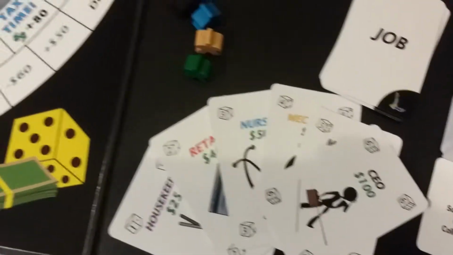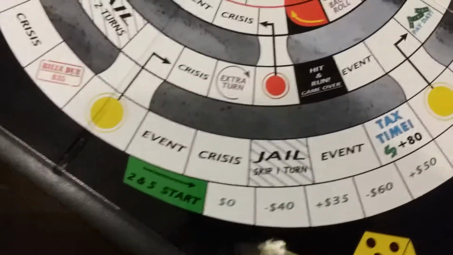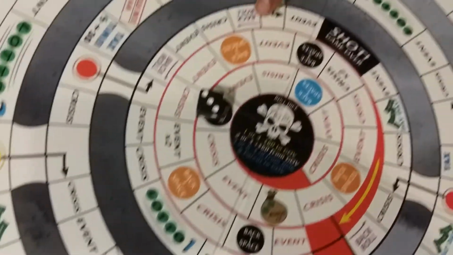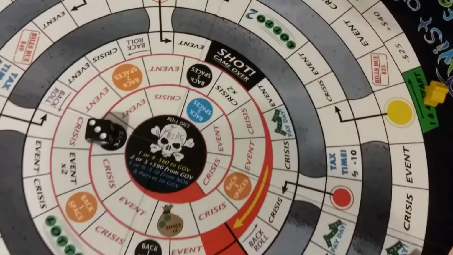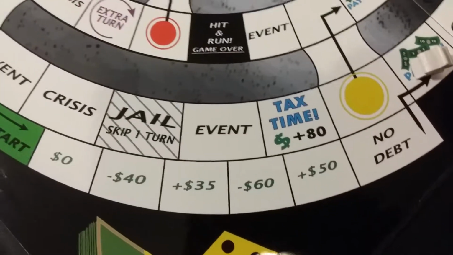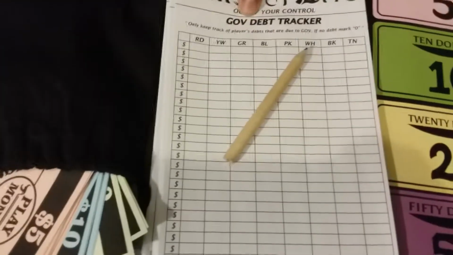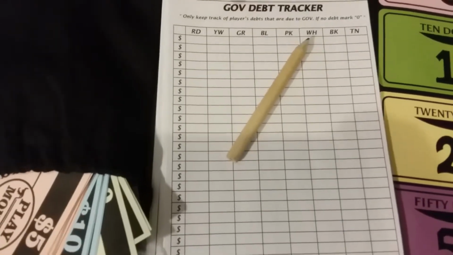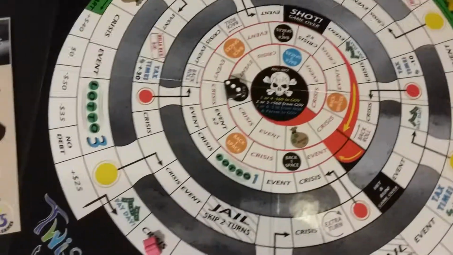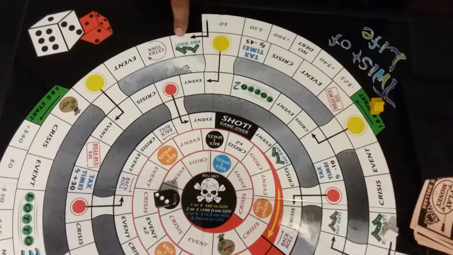The game continues by rolling the 6-sided die and moving throughout the game, following the arrows. The first 6 spaces after start determine the player's financial status. Here is where you have your debt or where your money accumulates. So you track the money that is owed or the money that you owe with the government debt tracker, which is this sheet here. Once your player makes it to the outer ring of the game, the initial game begins, and they automatically get a payday.